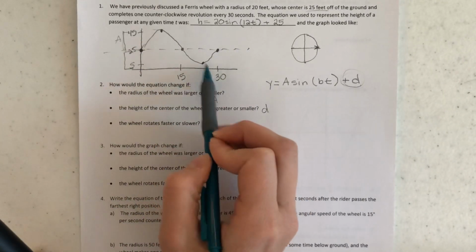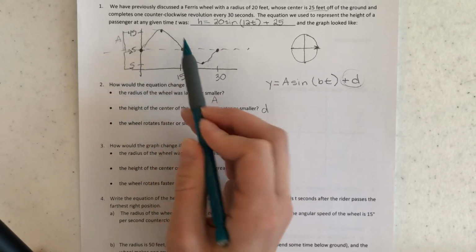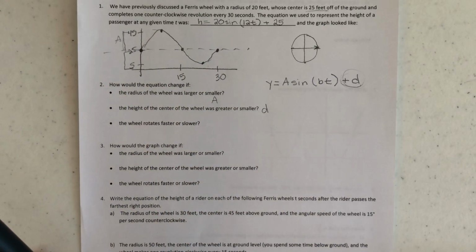We go up and we go down. We perfectly go up and down. It's symmetrical. It's beautiful. It's always going to stay that way. And that's how we see that.